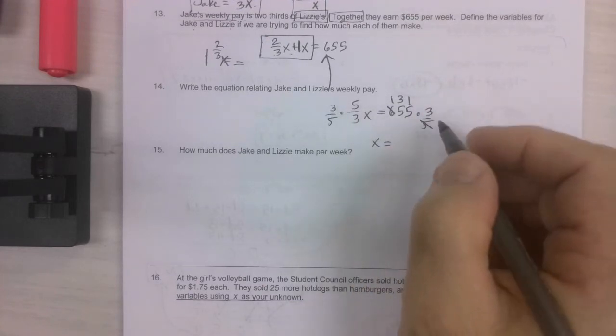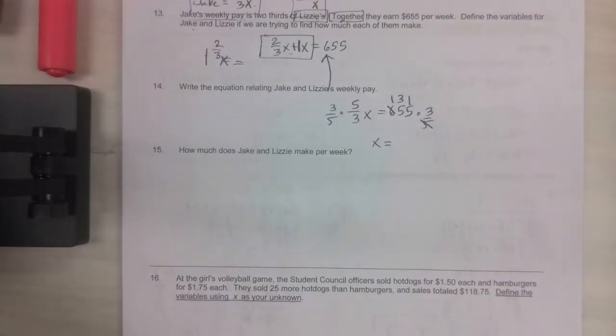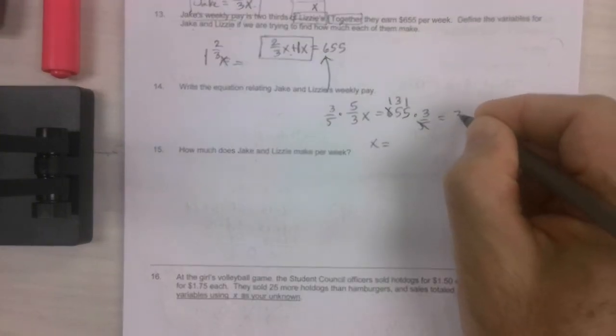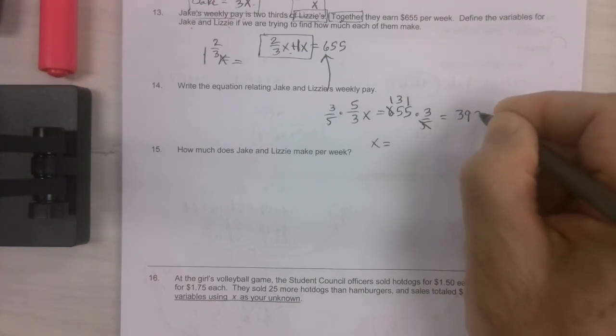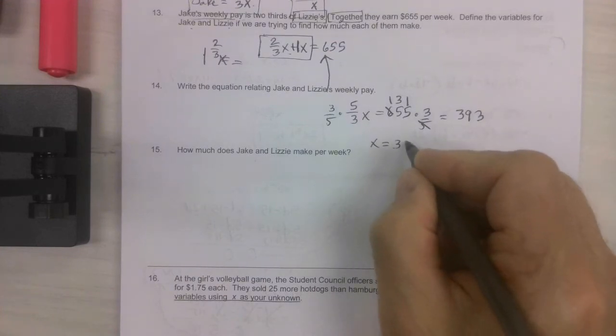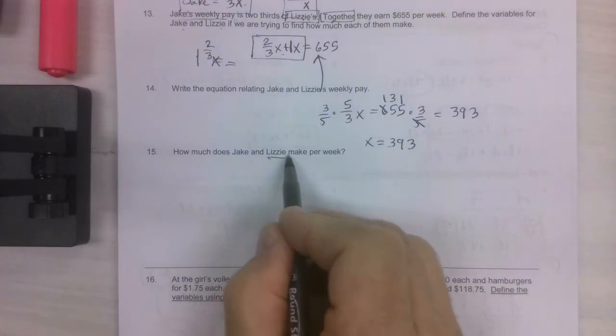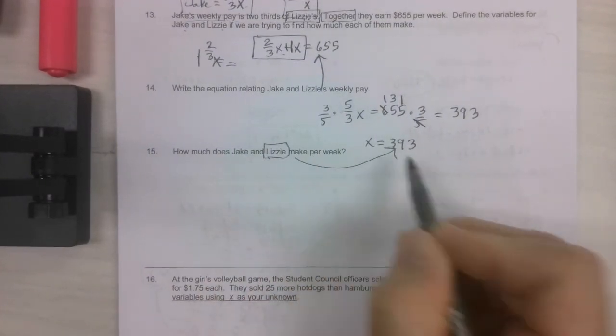131, and times 3 would be 393. So remember, we set x equal to Lizzie, so Lizzie makes 393.